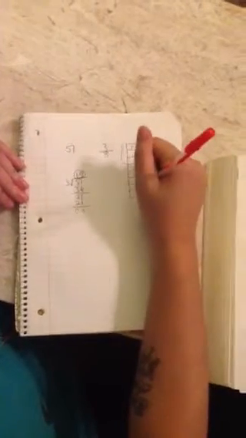So now that we know that 51 divided by 3 is 17, we know that each part has 17 pages in it.